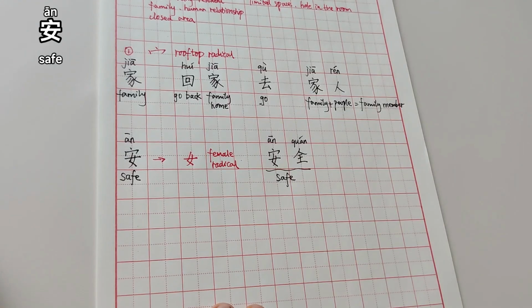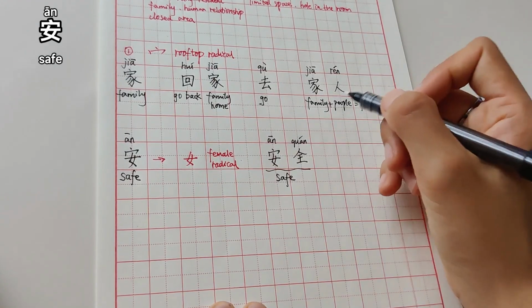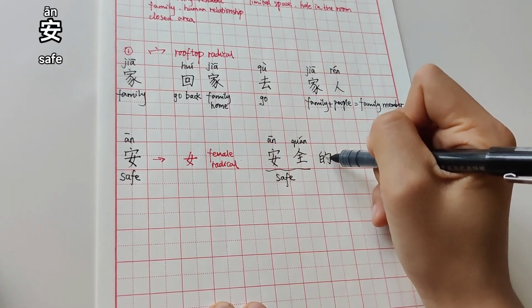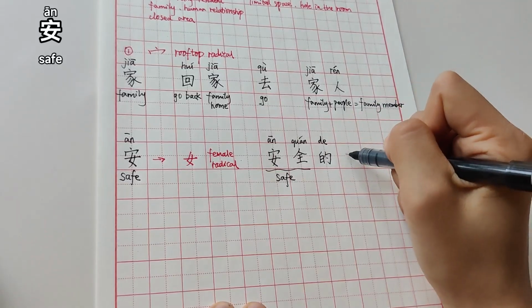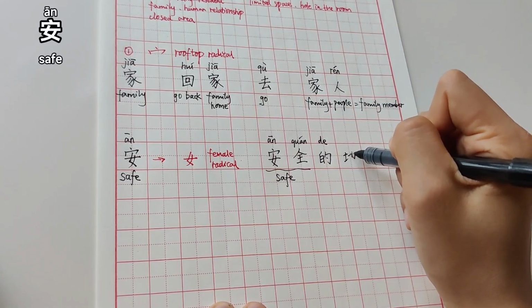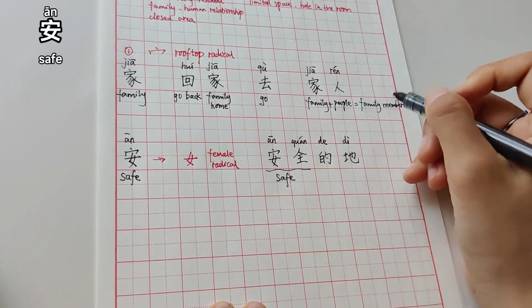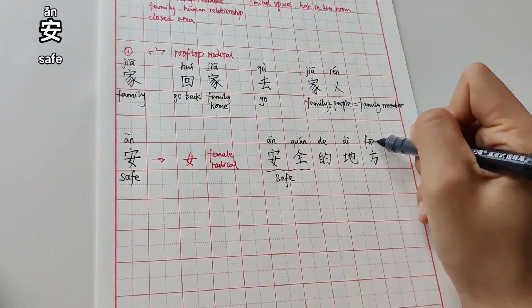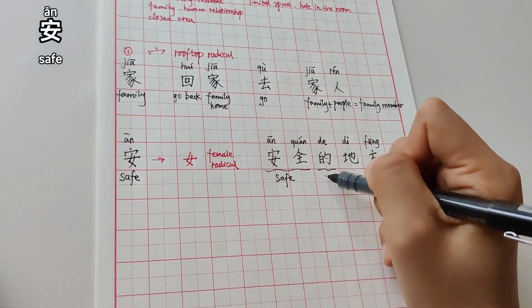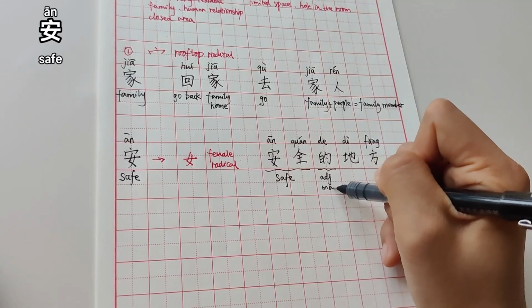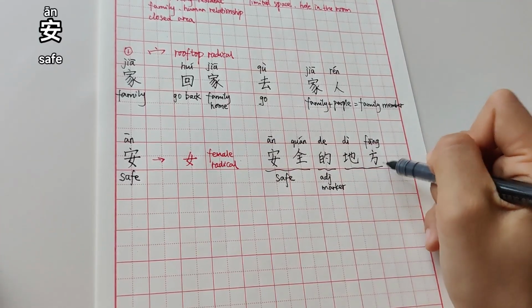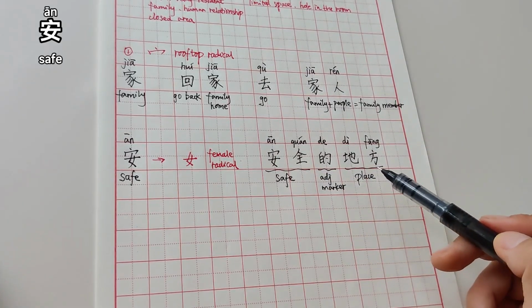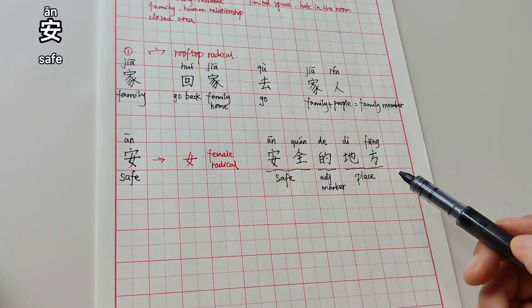Let's say a safe place. Safe place. 安全的地方. 的 is an adjective marker. 地方 is the place. So, 安全的地方, safe place.